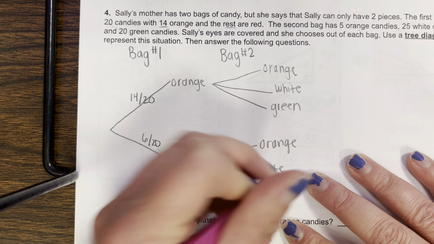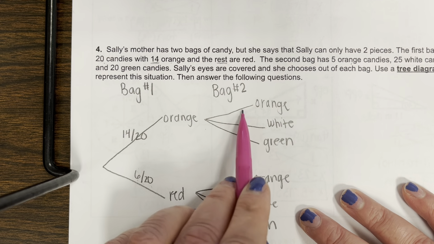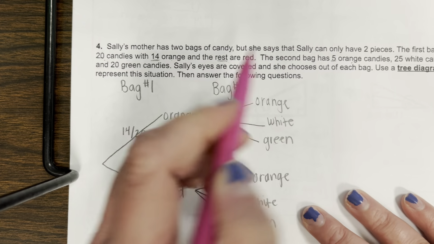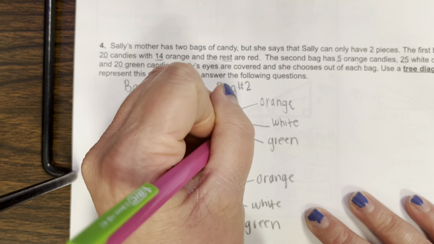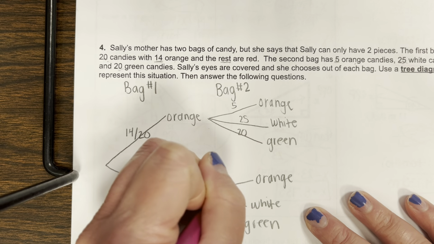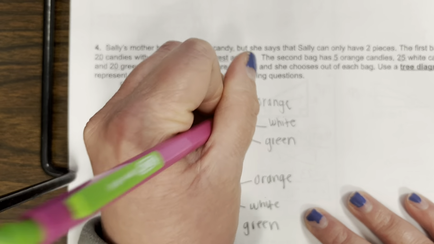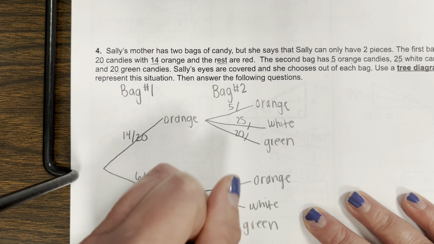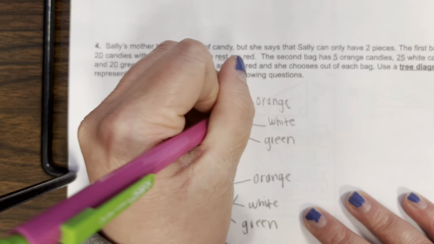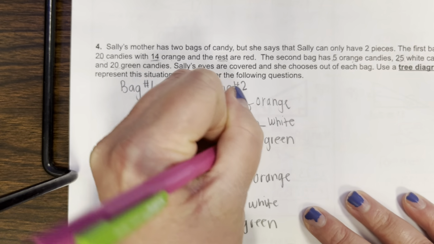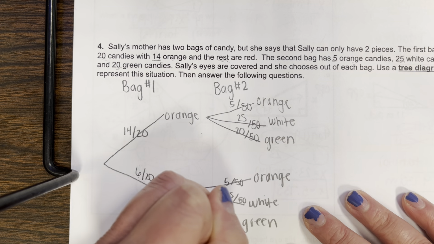All right, so then we need their probabilities because they're not 1/3 likely, they're not equally likely. So 5 orange, 25 white, 20 green. So 5, 25, 20, 5, 25, 20, but we can't just leave them. We have to write probabilities. So 5 plus 25 plus 20 is 30, 40, 50. So 50 for all those. These get to be big, but that's okay. It's not as bad as it looks.